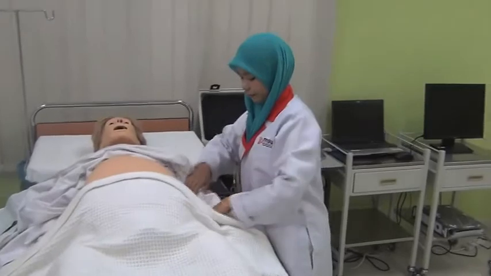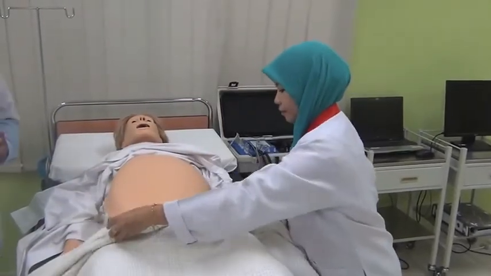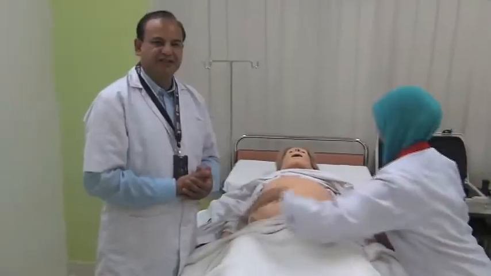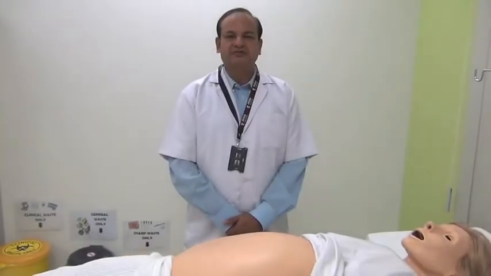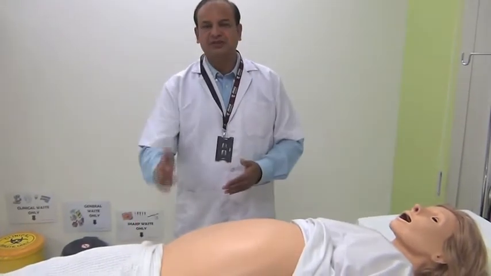The best is to ask the patient to expose herself, or the chaperone can help you with it. My male colleagues should not be fiddling around with the dress of the patient. You must ensure that the woman's abdomen is exposed right from the xiphisternum to the symphysis pubis.